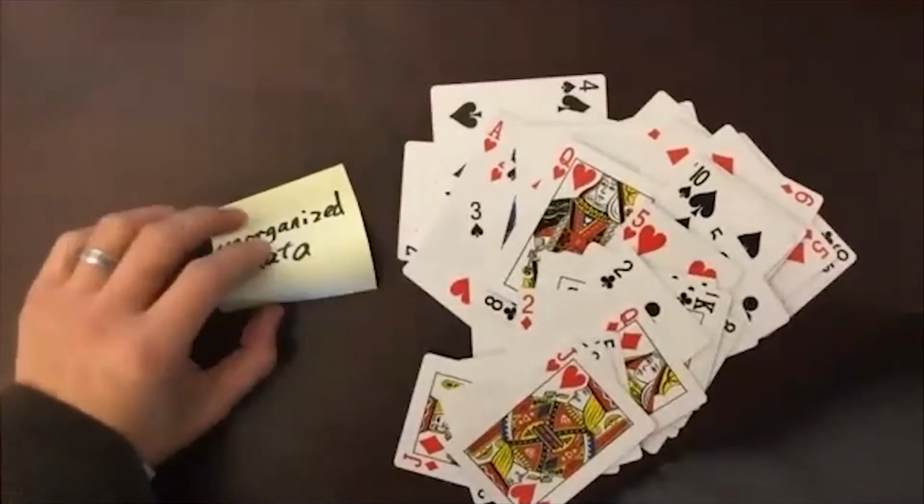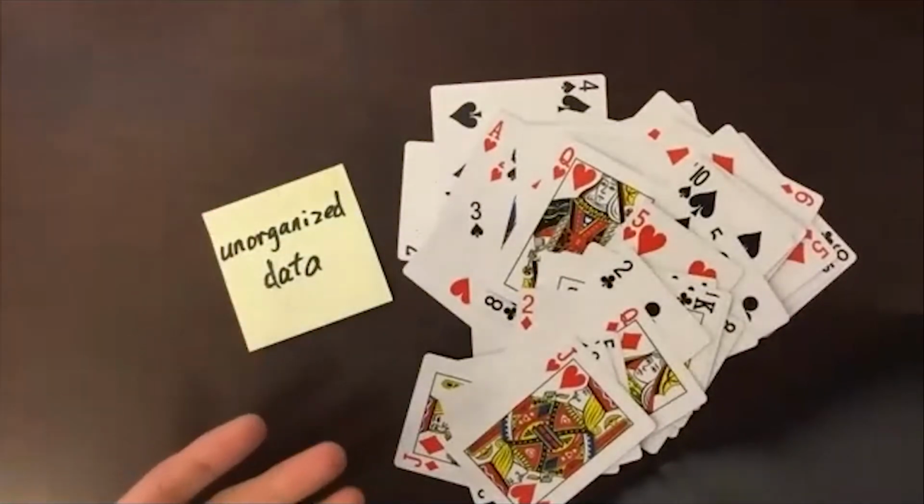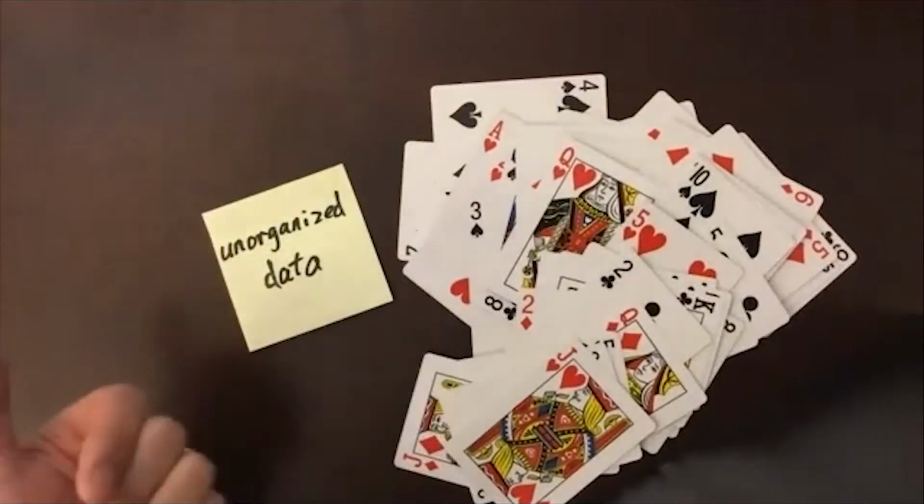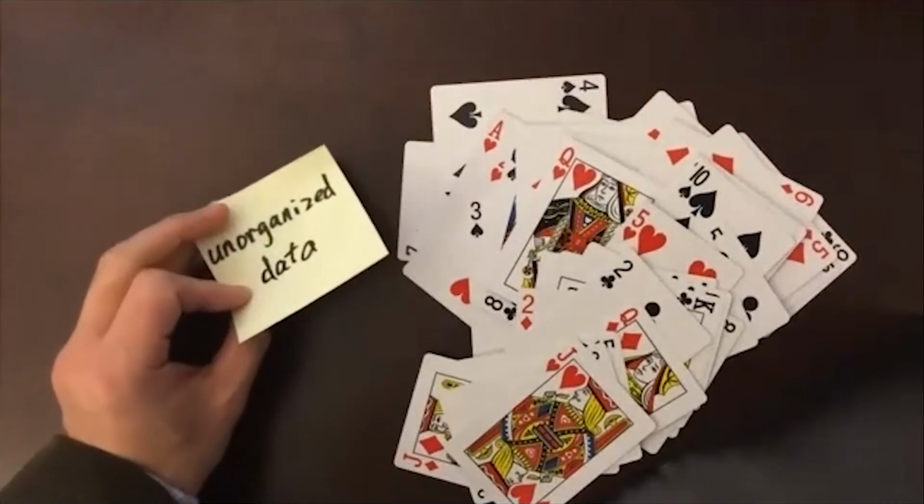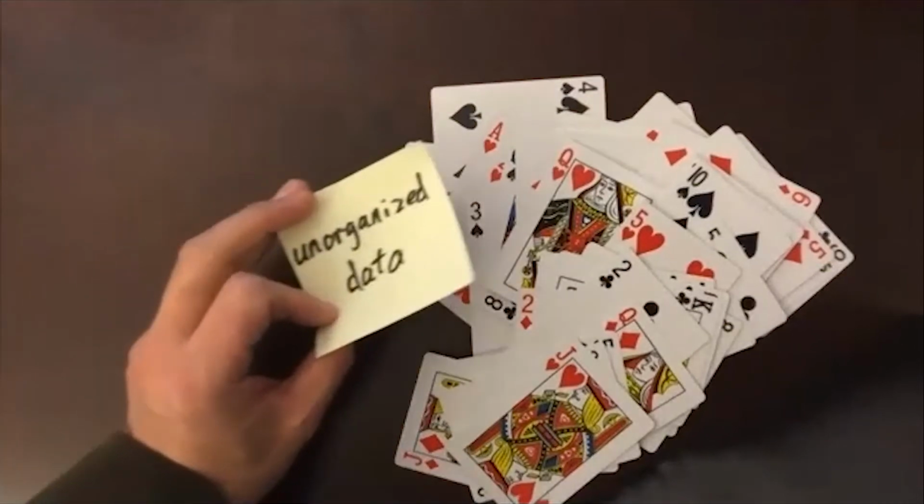Now, this is a search problem in computer science. How do we make this much faster? How can we solve this problem much faster? So there's another way to do this.